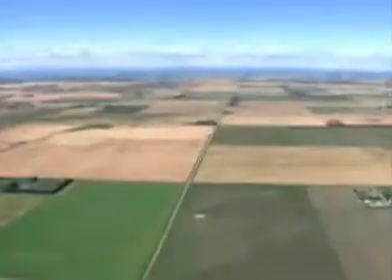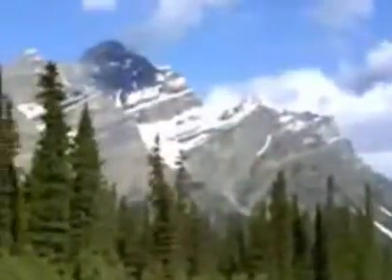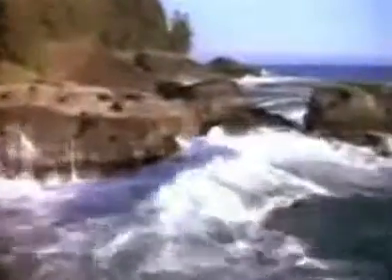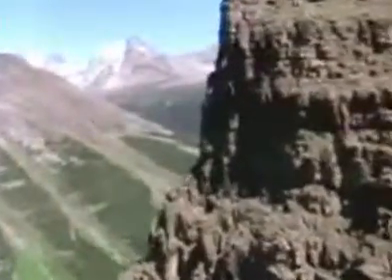Wide rolling plains, checkered with farmlands, spectacular mountain ranges, rocky shorelines, and frozen tundra. These natural features define the landscape of one of the largest countries in the world, second only to Russia. This expansive land is Canada.